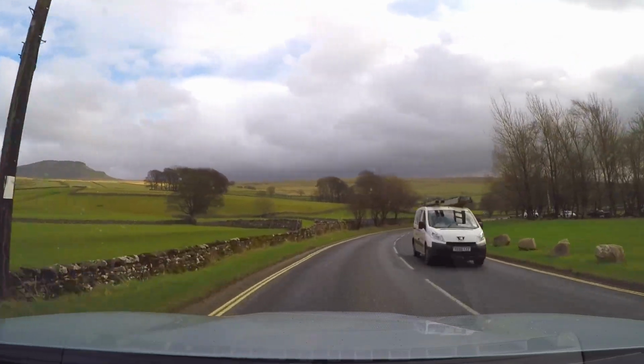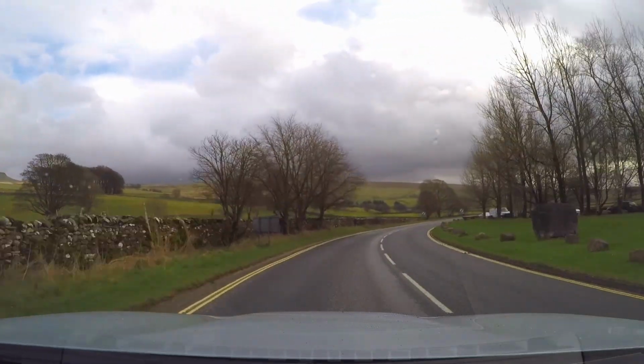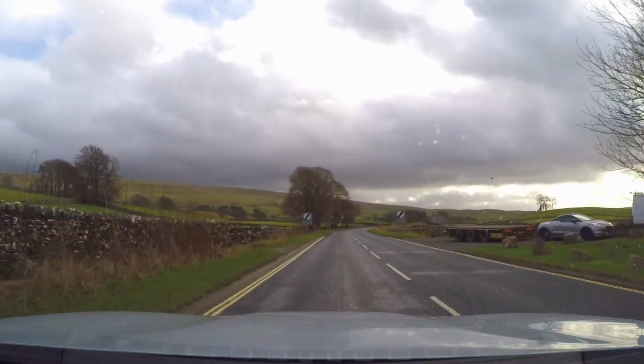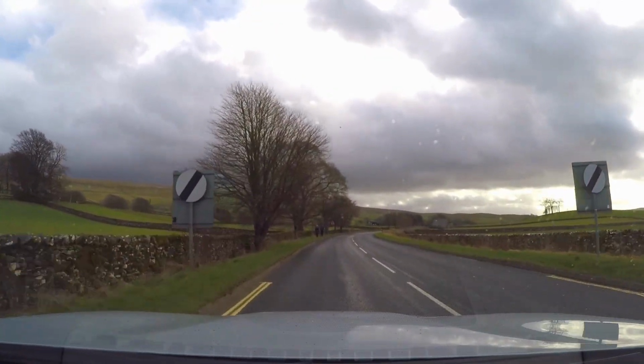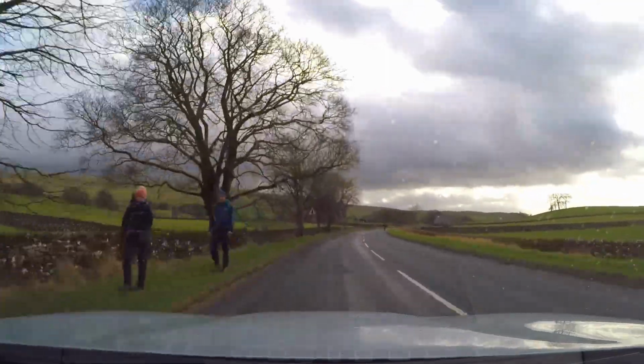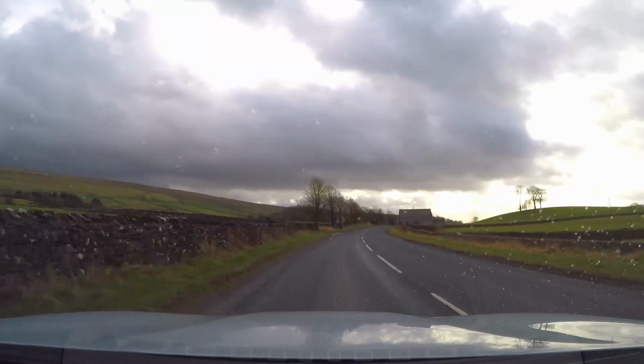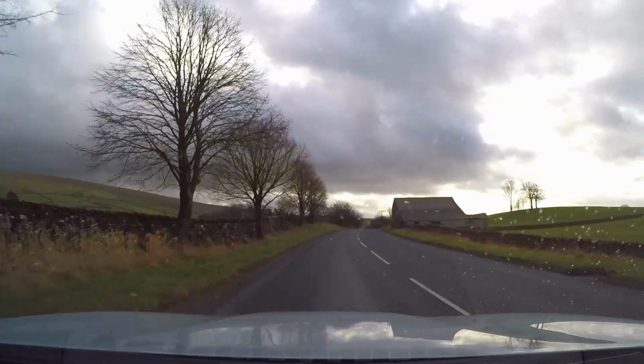I'm looking through this bend, there's a change in speed limit, we're checking the mirrors, a couple of pedestrians on the near side, a cyclist on the off side, and then accelerating away. So looking into the distance now, the limit point has gone here, completely gone. It's a nice big fast open corner.